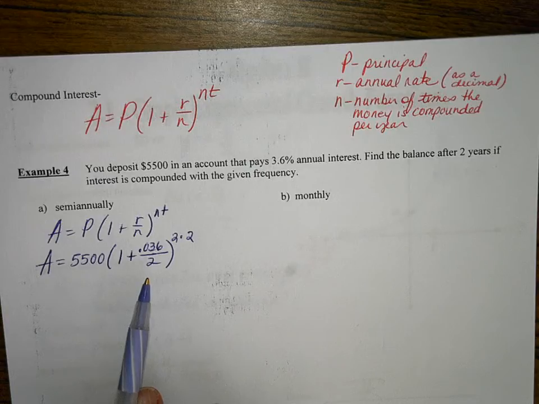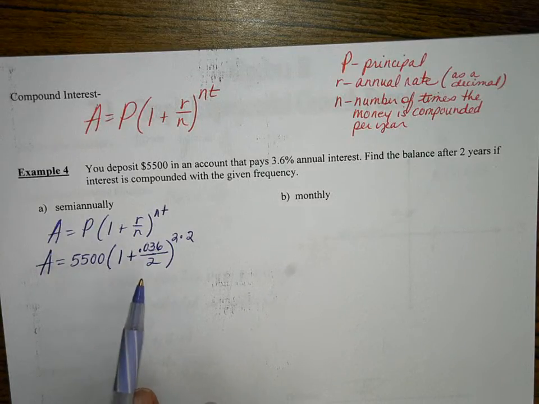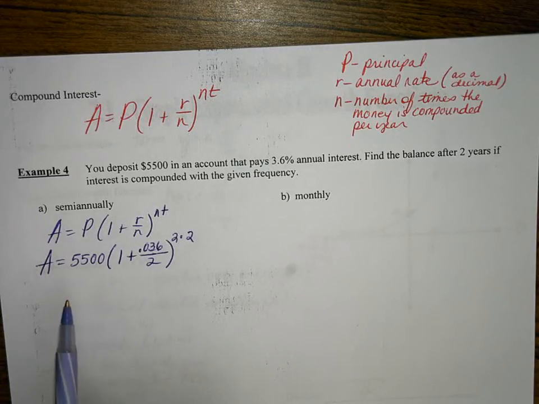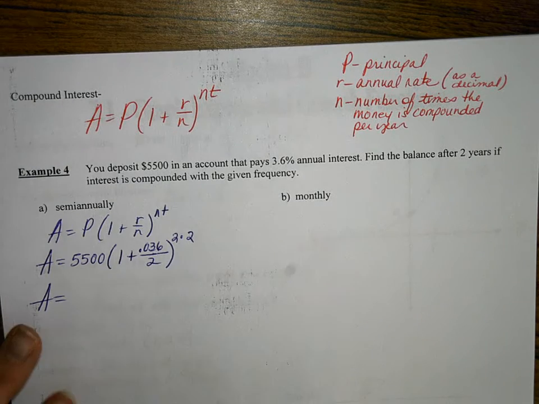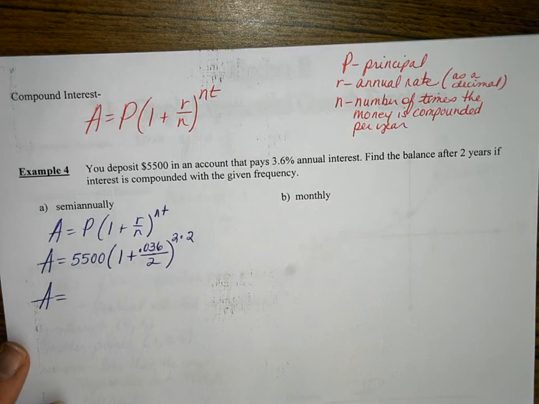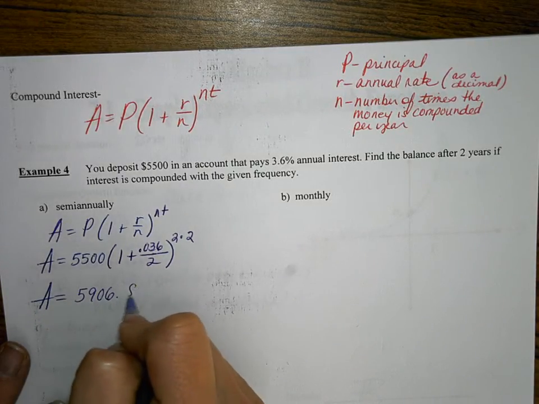What comes next? Do I multiply by 5,500? No. What do I do next? I'm going to raise it to the 4th power, and then I'm going to multiply by 5,500. So what is A? What do we get for A, Kennedy? 82, what comes after? 881.